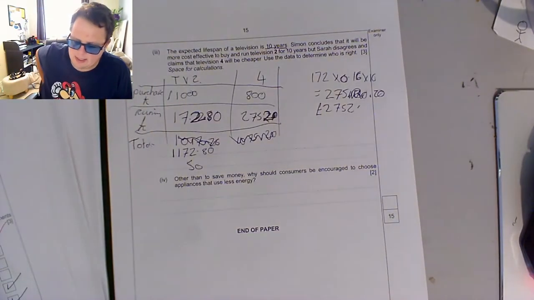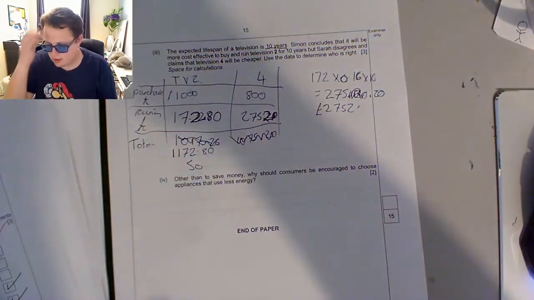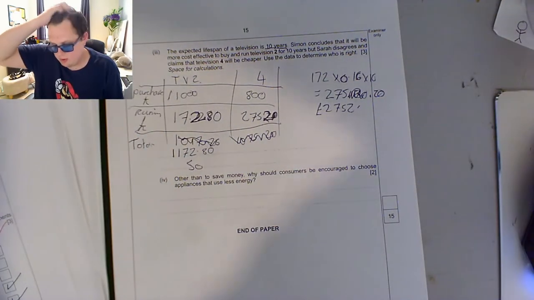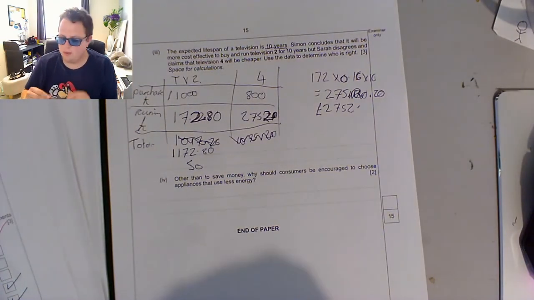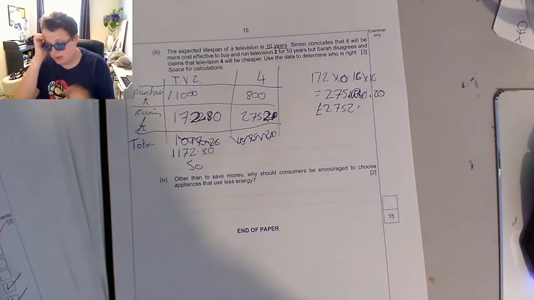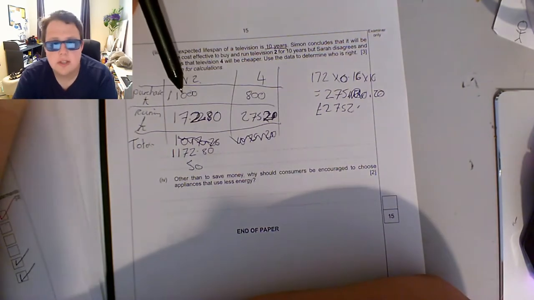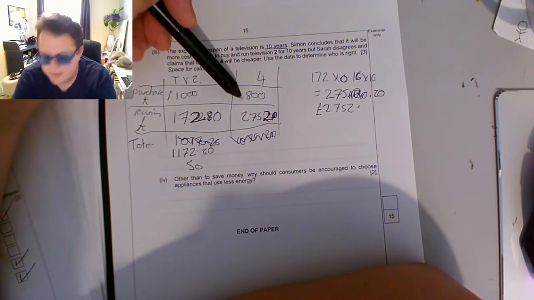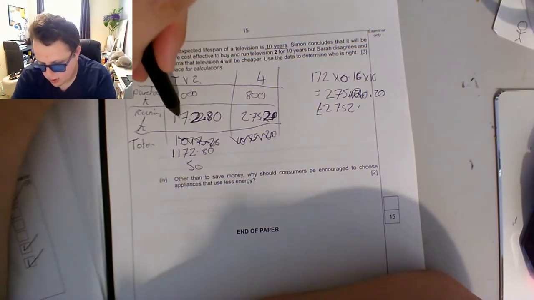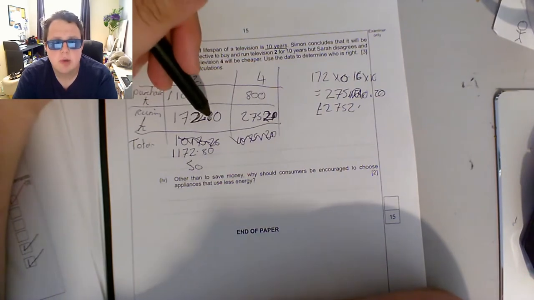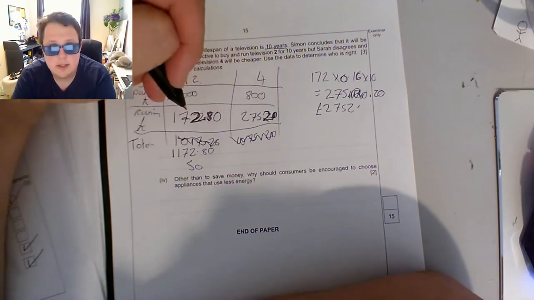Okay, so the expected lifespan of a TV is 10 years. Sarah concludes that it will be more cost effective to buy and run television 2 for 10 years, but Sarah disagrees and claims that TV4 will be cheaper. Use the data to determine who is right. Okay, so we're talking over 10 years. The purchase cost of TV2 is 1,000, TV4 is 800. We've said in the previous question that every year TV2 costs us £17.28 to run. So over 10 years, that's going to be £172.80 in terms of running costs.